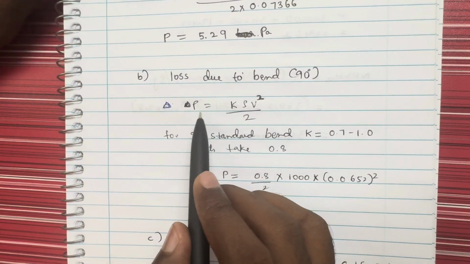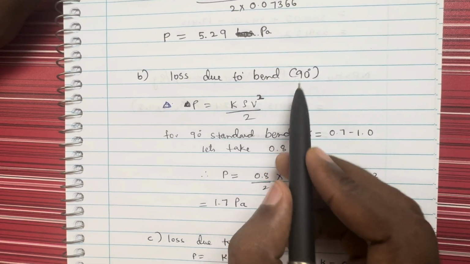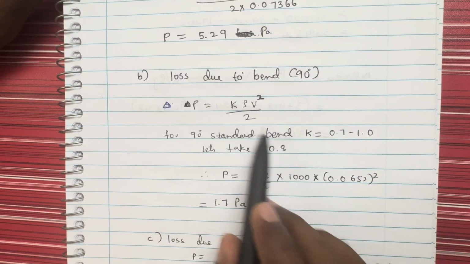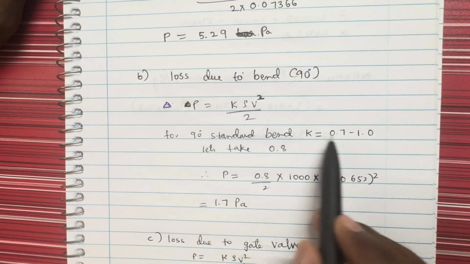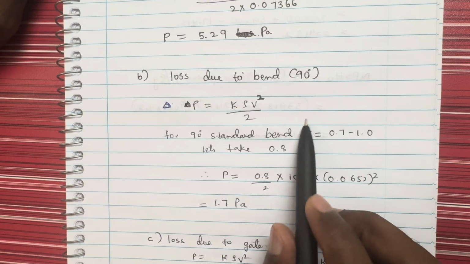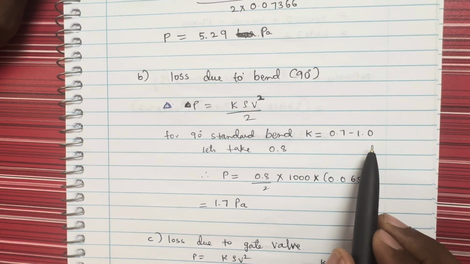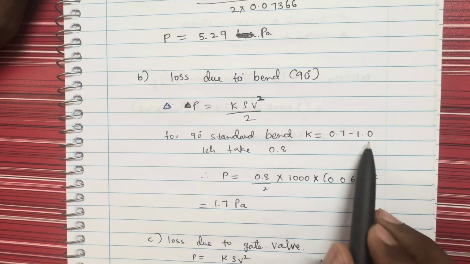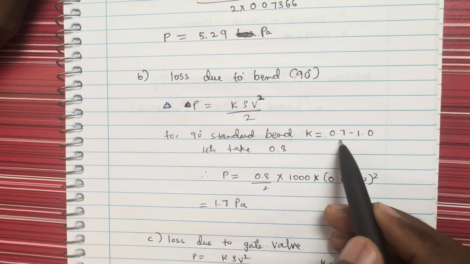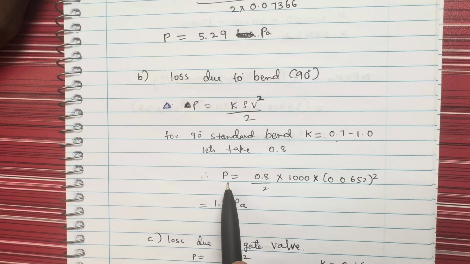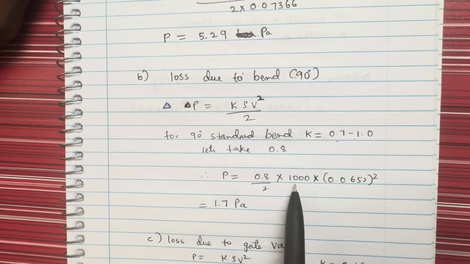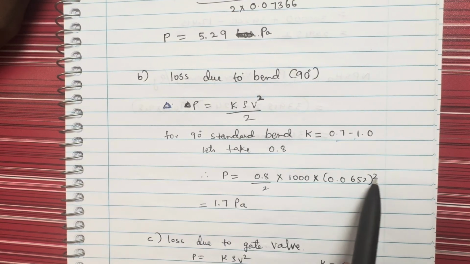For that, the formula is P equal to K rho V squared by 2. For a 90-degree standard bend, K is the coefficient of pressure loss. K is 0.721, which you can find online. For different kinds of elbows, you will have different K values. It is 0.721, but I have considered 0.8. So P will be 0.8 into rho, which is 1000, V squared by 2, which gives 1.7 Pascal.